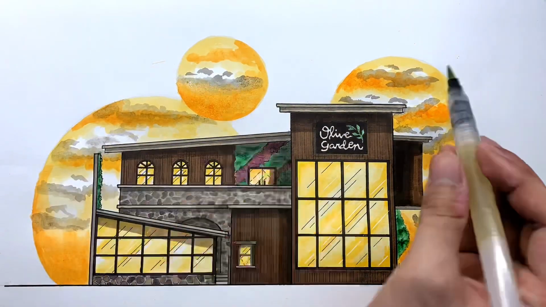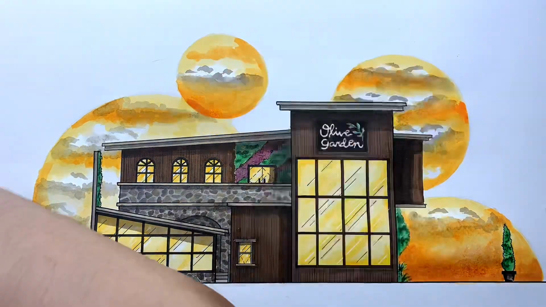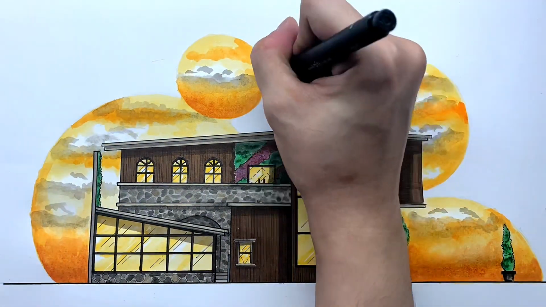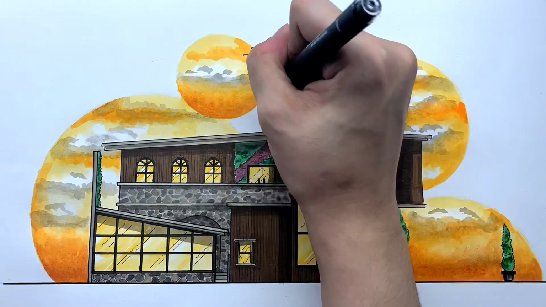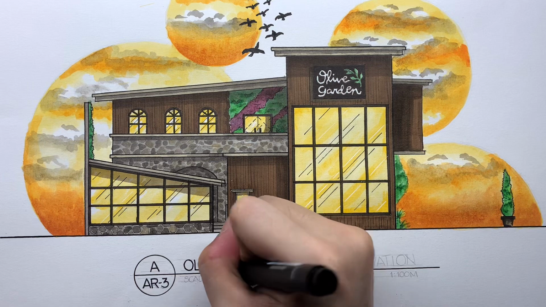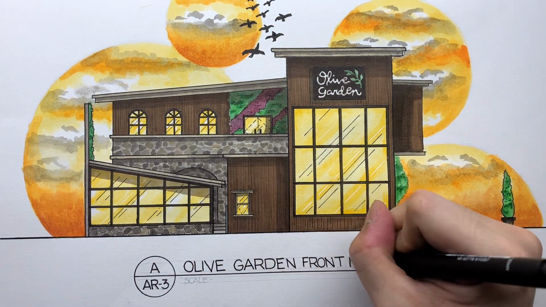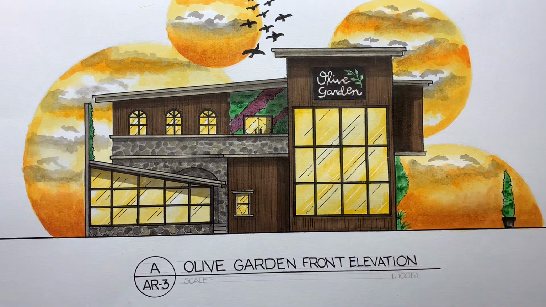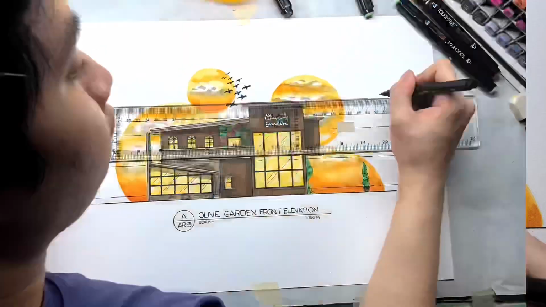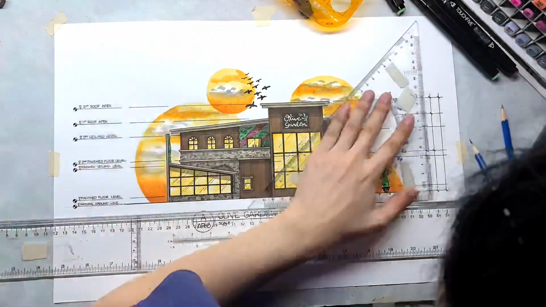Then I'm just going to erase it so it won't be too dark, and then layer it again so it's not attention seeking, because you want the attention to be on the building itself. You can add some entourage also, like the birds at the top, for that wow sensation. Then you finish off by writing the title, scale, measurement, grid lines, and the dimensions.